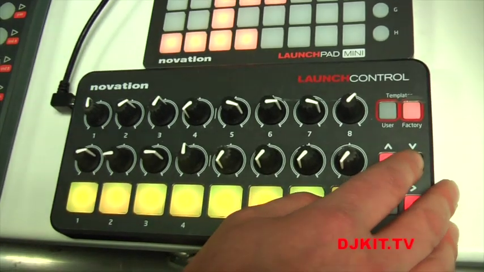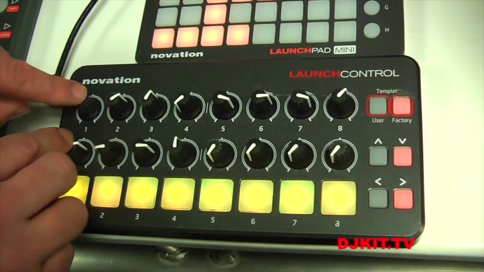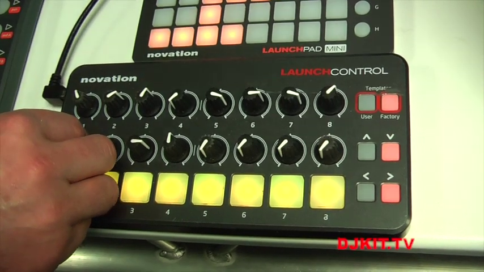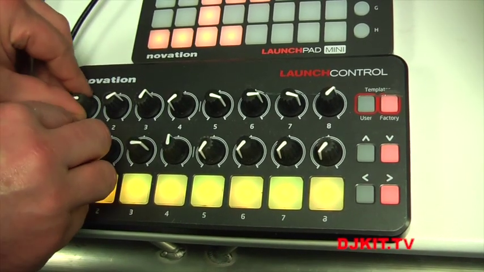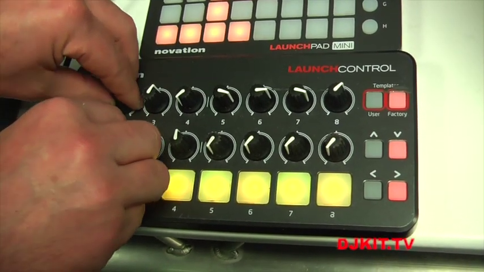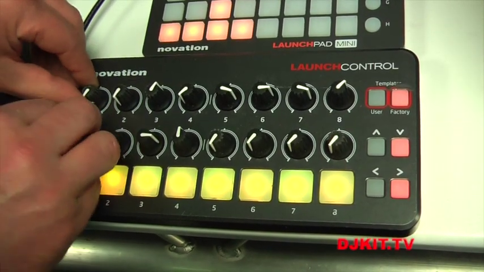If I am in this mode, in template 1 mode, and I press the down arrow, now my 2 knobs will control the send effects. So if I have any return channels, like we do in Ableton here, set up with some effects, I can easily fire off the different channels over to those send effects. I can scroll through them as well.